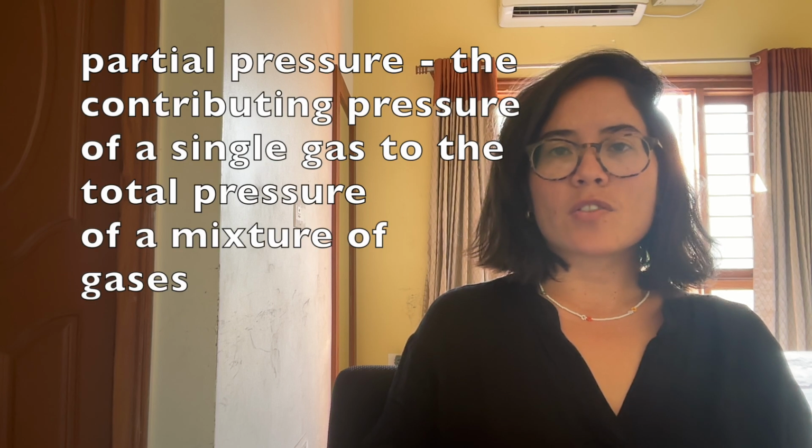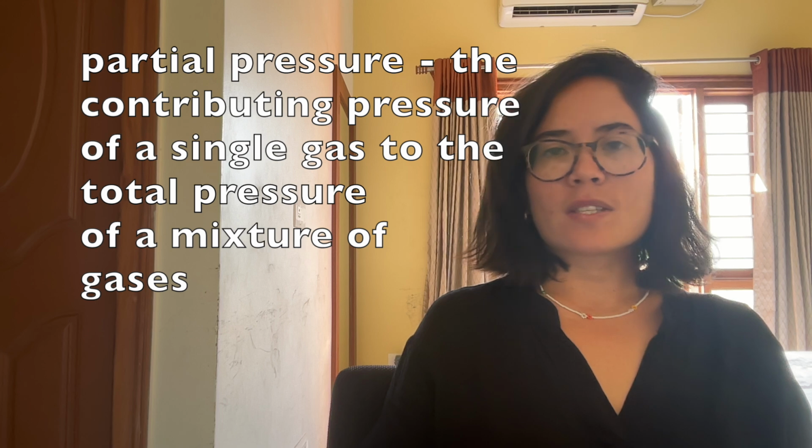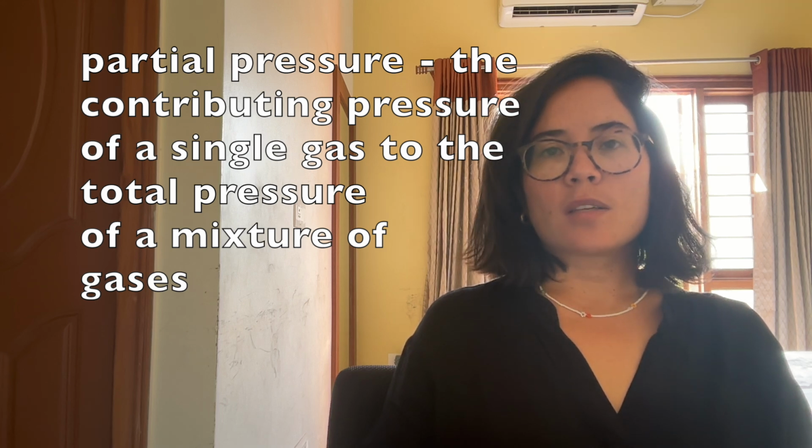So that could be respiring cells, it could be in our atmosphere. You'll meet partial pressures a lot in Year 2 chemistry, but what partial pressure refers to is the contributing pressure of a single gas to the total pressure of a mixture of gases. So in simple terms, here in biology, we're really thinking, what is the partial pressure of oxygen? How much oxygen is present in a particular place?